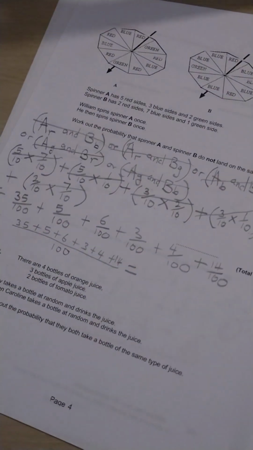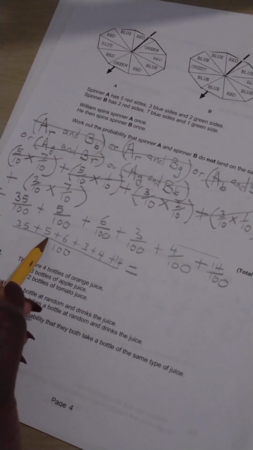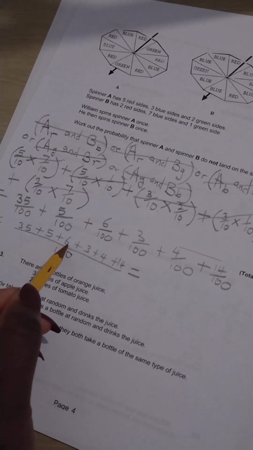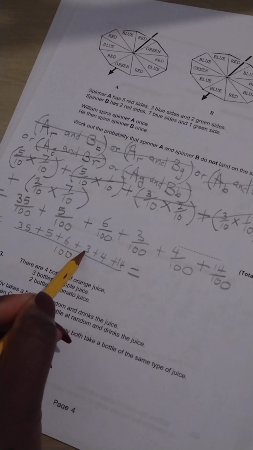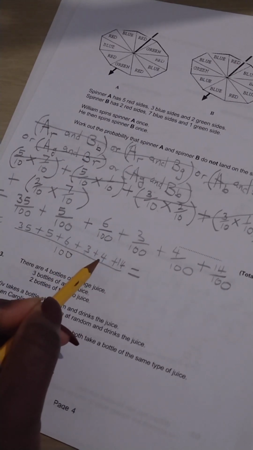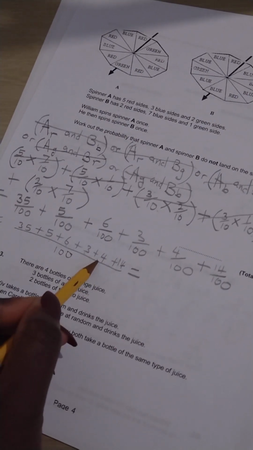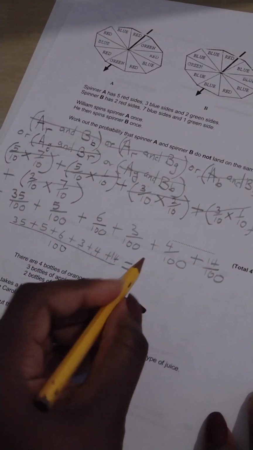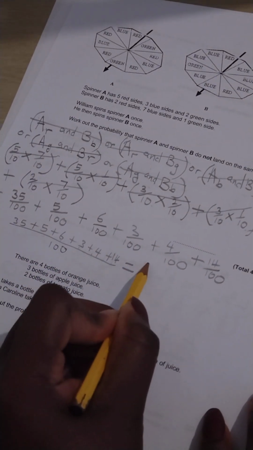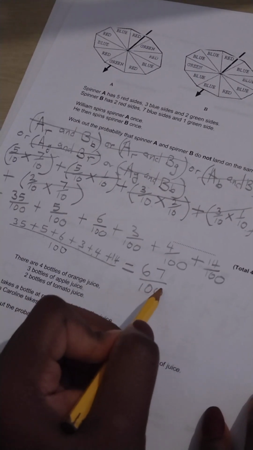So if we add all of that together, 35 add 5 is 40 plus 6, that's 46, plus 3, and that is 49, plus 4, that is 53, and then plus 14 should be having 67 hundredth.